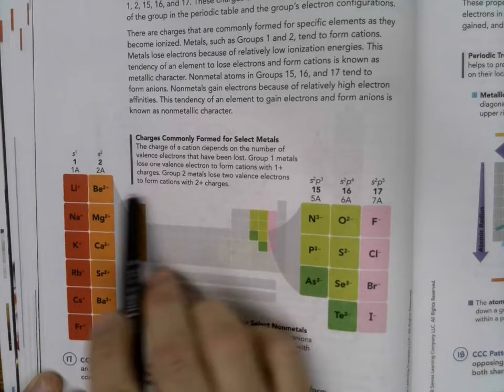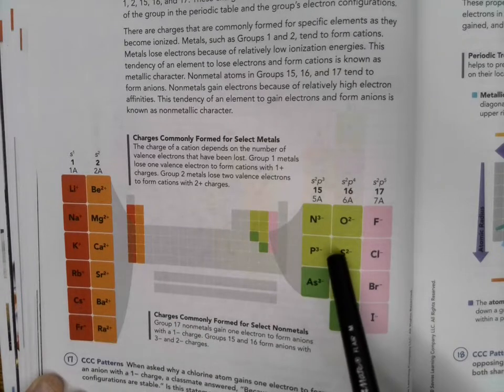So when you're thinking of these elements, you have to think of them as having charges, because that's what they're going to be like in nature.